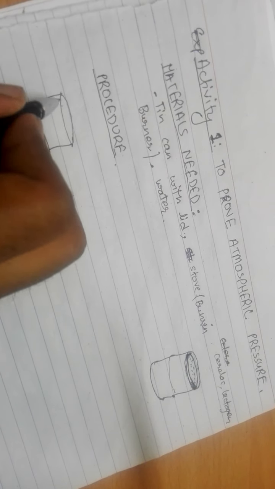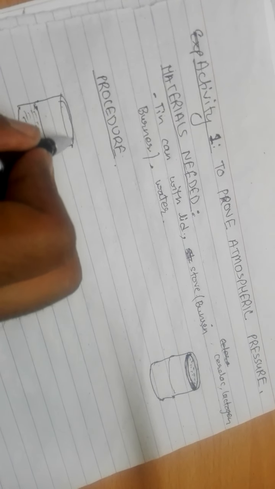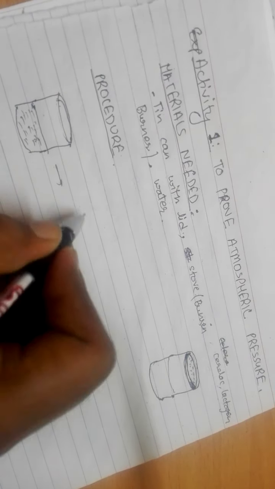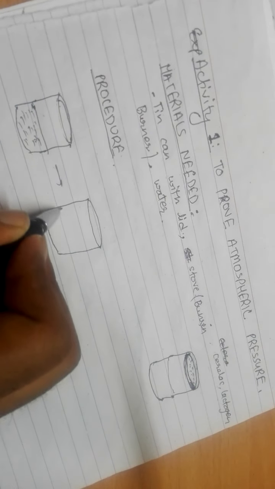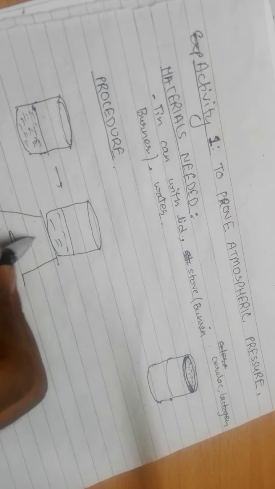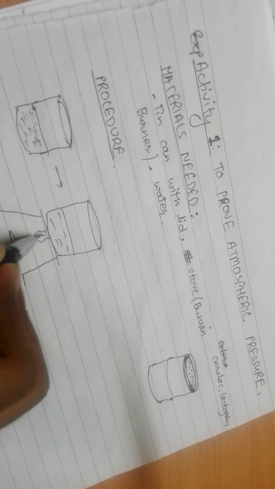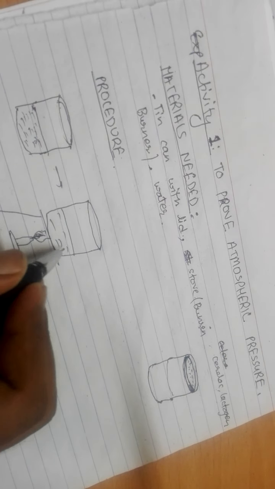Fill it with water less than half. Keep its lid open. Do not close its lid. And then after, you heat it. You put it on the stove. And remember, this is going to be very hot. That's why you need to be careful.